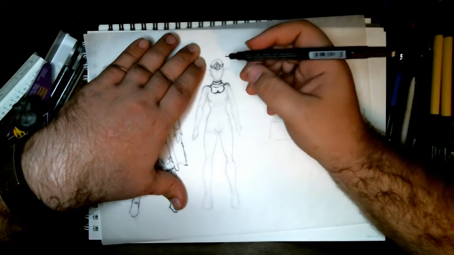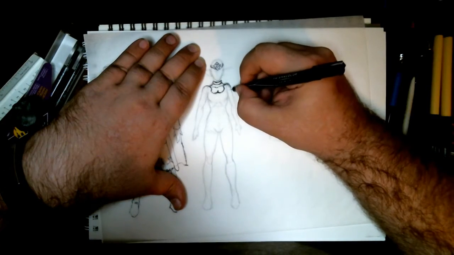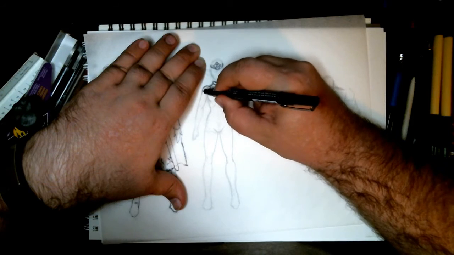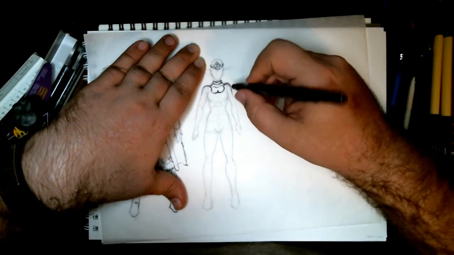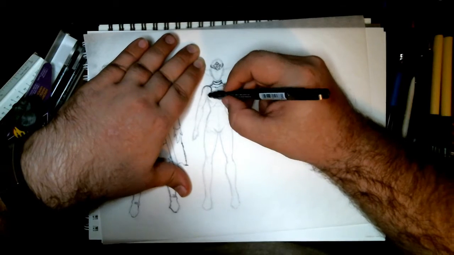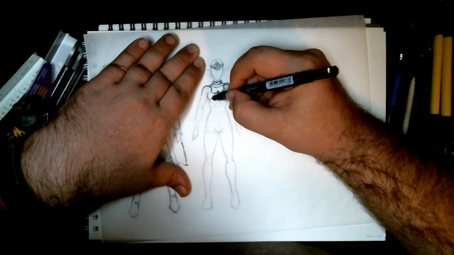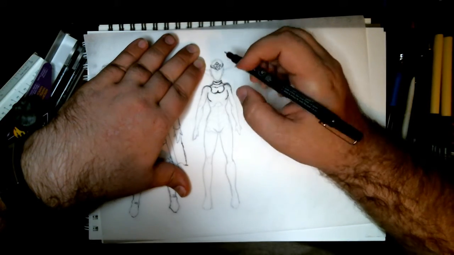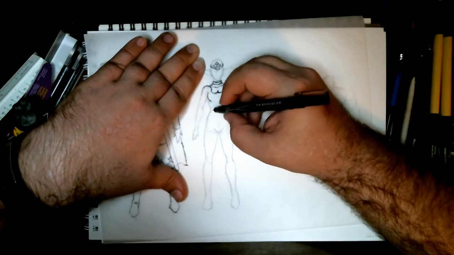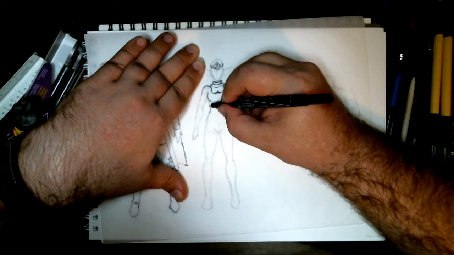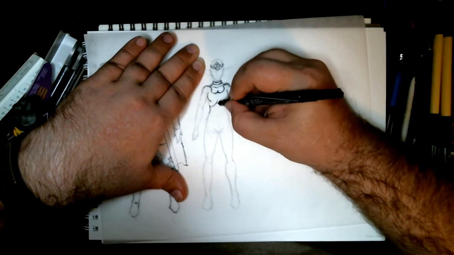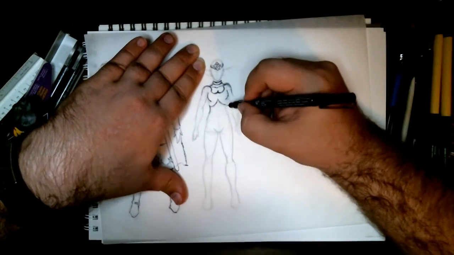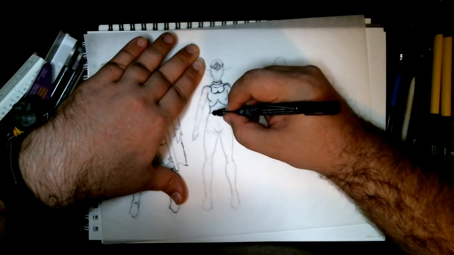I can't think of the right word. Yeah, I say non-geometric and I put all these sharp places in here.